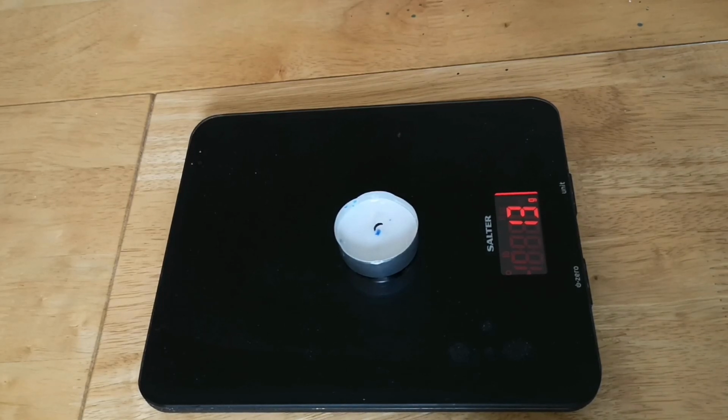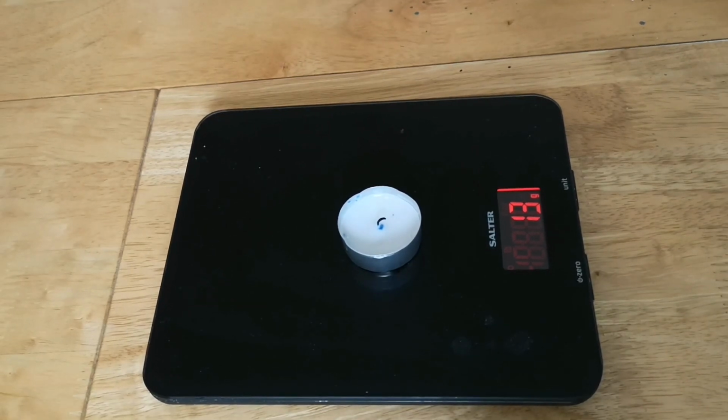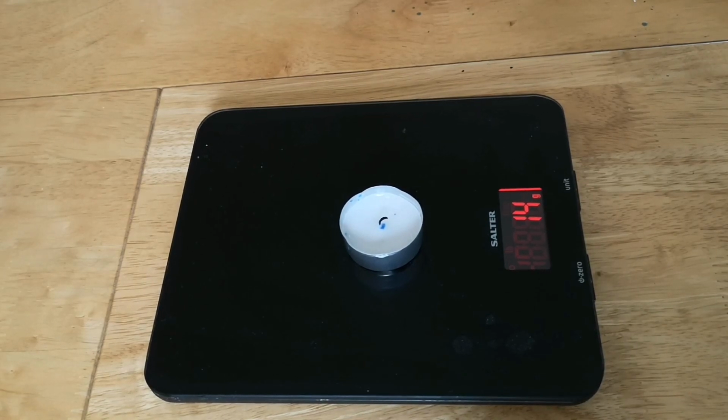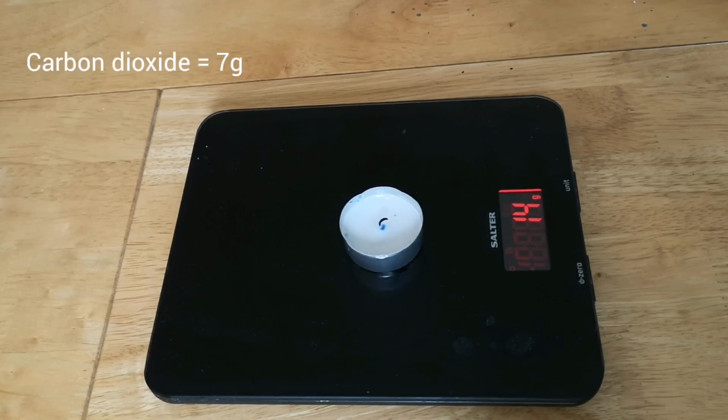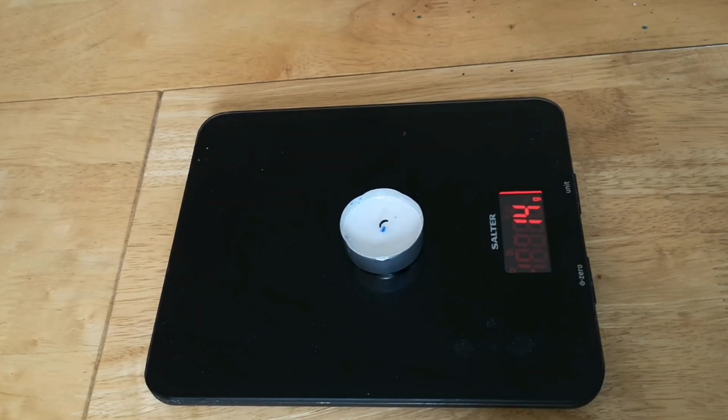So when it's burning, it's a chemical that's burning, and you are going to get some carbon dioxide released. We start with 19 grams. If I do 19 minus 12, it's showing me 13, I've got 6 grams of carbon dioxide that got released during the experiment. So that could be the reason where that lost mass is.